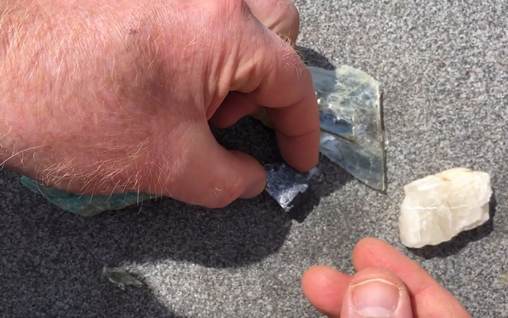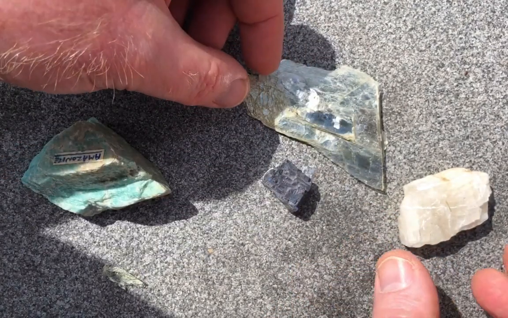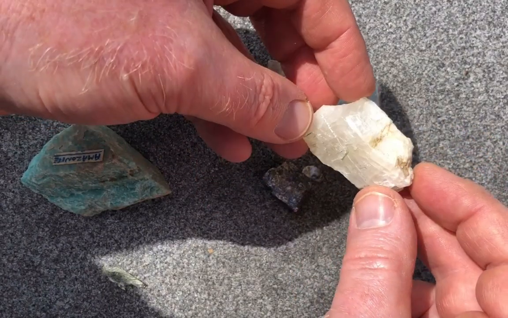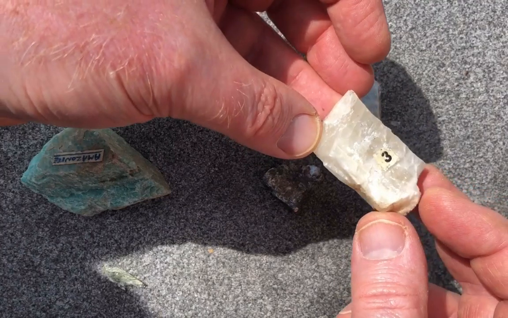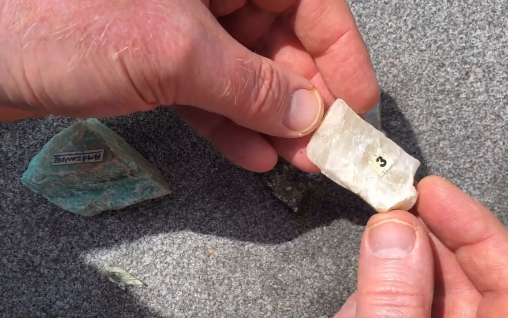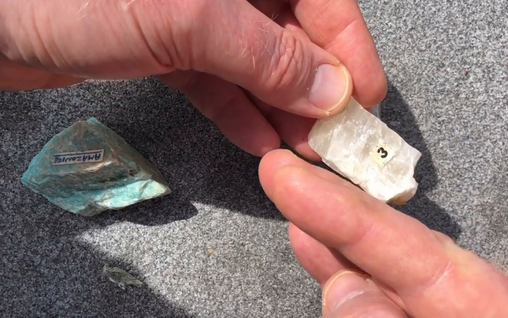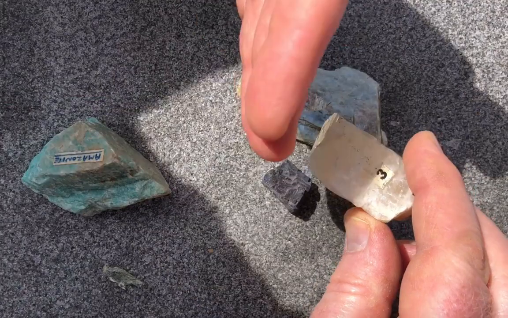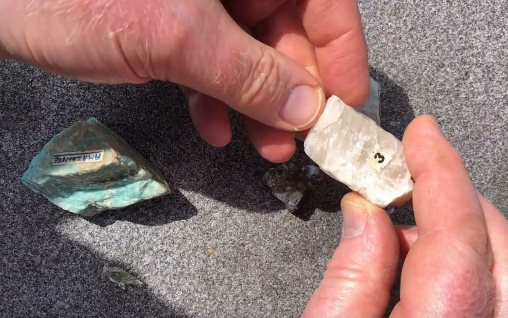Now there are some minerals that have these three planes of cleavage that aren't at 90 degrees to each other. This is an example. This is calcite. Now calcite also has three planes of cleavage. You can see that we've got one there, we have one on that surface, we have another one on this surface.